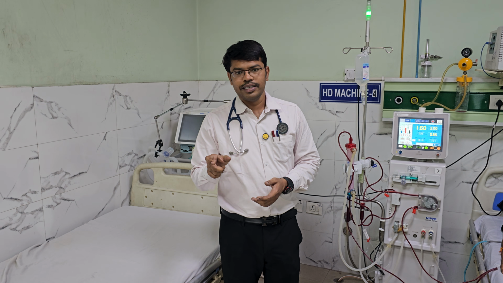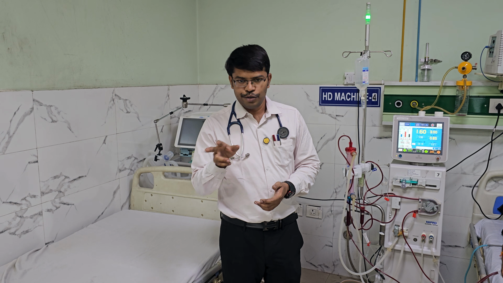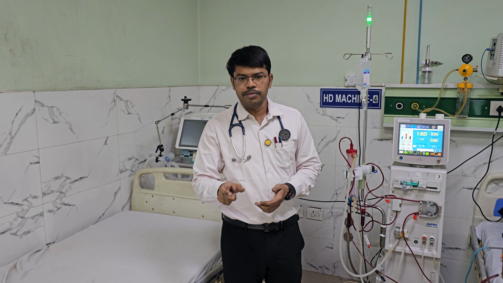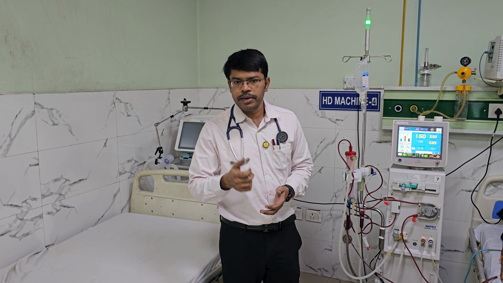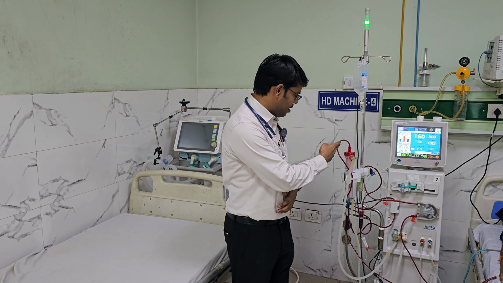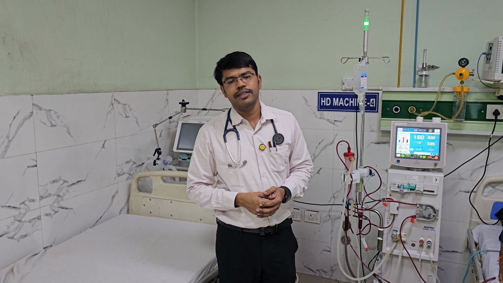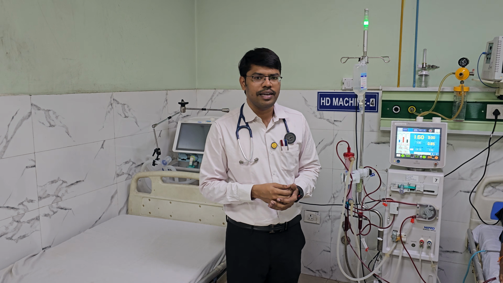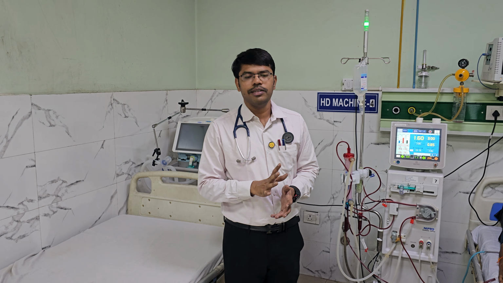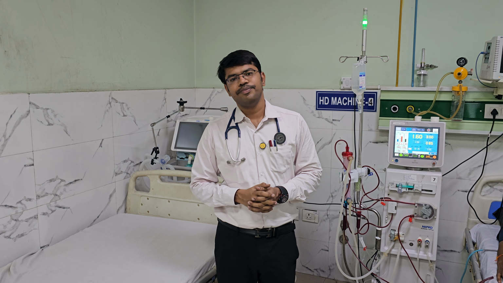In that particular technique, if we use a hollow fiber plasma filter, also called a membrane plasma filter, there are two techniques, and it will appear just like this. The other one, the centrifugal method, is being used in the blood bank. In the dialysis unit, mostly we use the plasma filter.